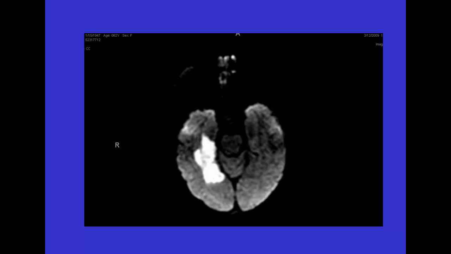All in favor of anterior cerebral artery distribution? Middle cerebral artery distribution? Posterior cerebral artery distribution? Okay. PICA distribution? ICA? Nobody's raising their hands. Okay, so this is non-participation. Okay, does anybody know what distribution this is?